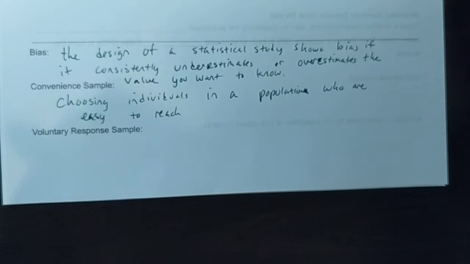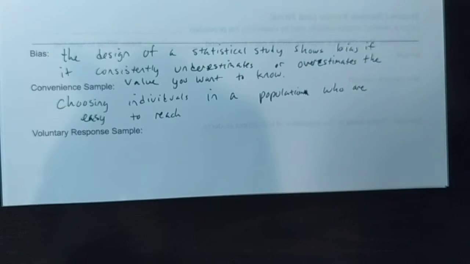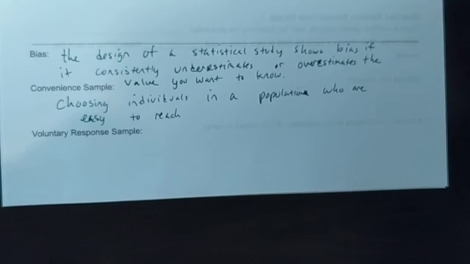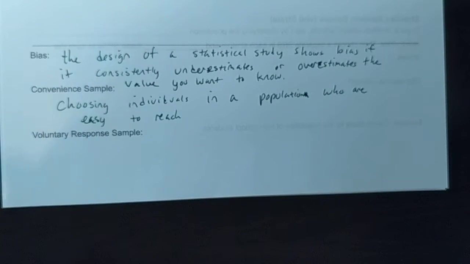So if you just survey landlines, you're going to overrepresent older people in your survey. So polling agencies are now trying to get cell phone numbers and online polling to really reach those other types of people. That's where the convenience sample comes into play.